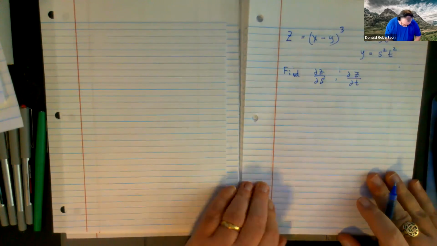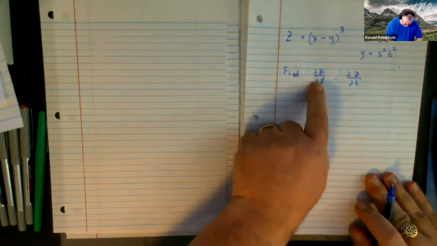Let's try another one. Let's do a two variable one, right? Let z be x take away y to the power of 3. And x is going to be st, and y is going to be s squared t squared. In this question, we're going to be asked to find these two different answers. Okay, I don't really want to do both of them, so I'm just going to pick that one, I think.